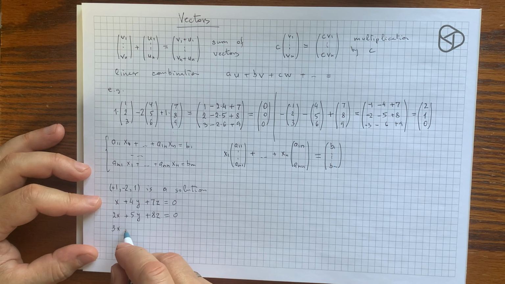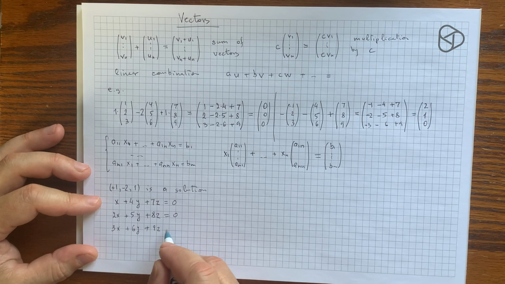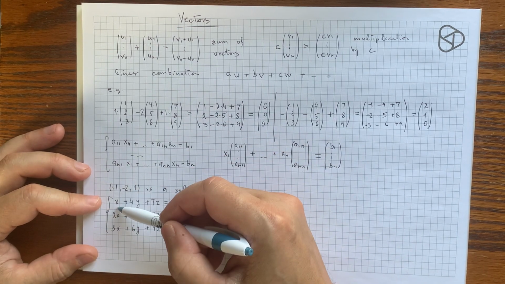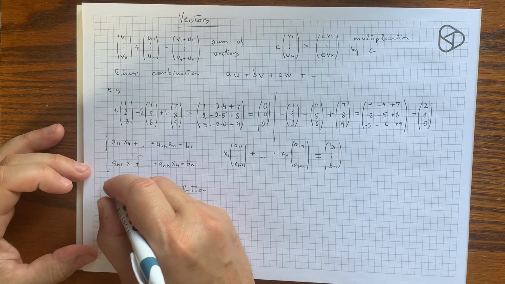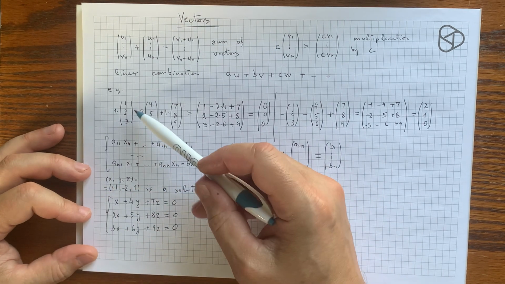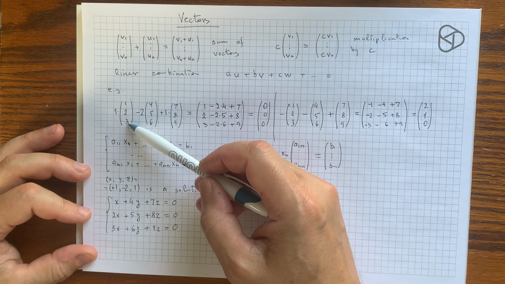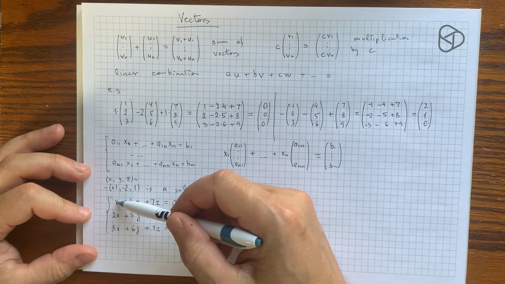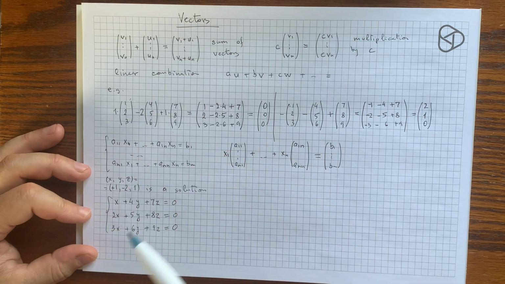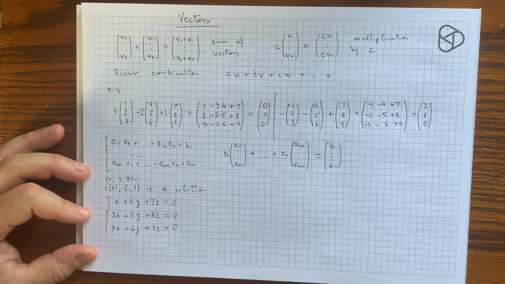So what I'm doing now is I'm writing such a system that columns of its matrix will be just my columns. So for x in each of the equations, the coefficients for x in each of the equations I have will be coordinates of this vector. So 1 for the first equation, 2 for the second, and 3 for the third. And the same for y, just using the second vector, and for z using the last vector.